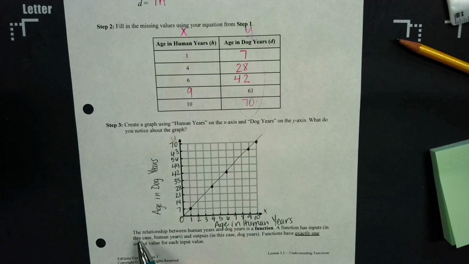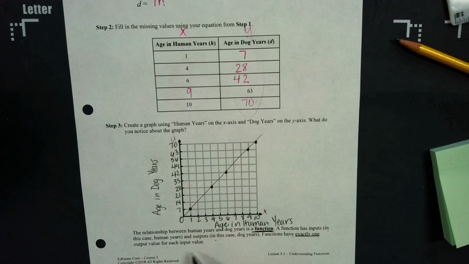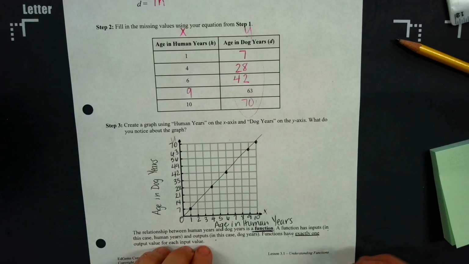What I want to point out, the relationship between human years and dog years is a function. Okay, so we're going to be talking about functions today. A function has inputs, in this case human years, and outputs, in this case dog years. Functions have exactly one output value for each input value. That sounds very confusing. I am going to clarify that today because we're not going to leave it like that.